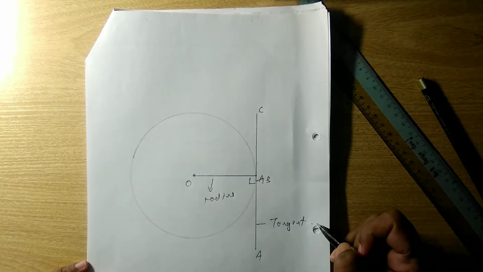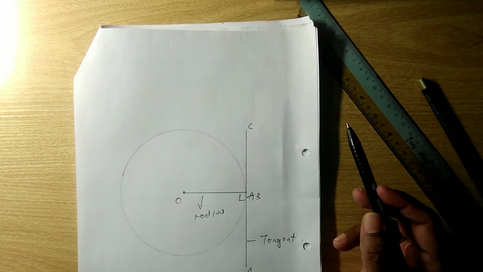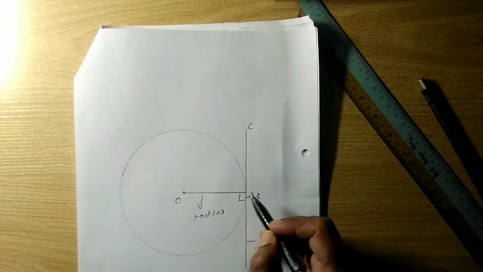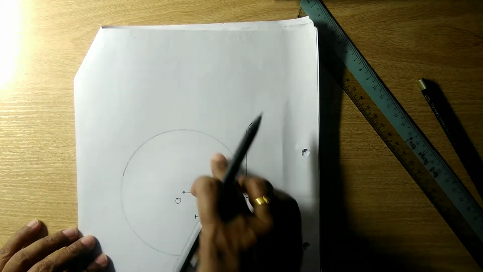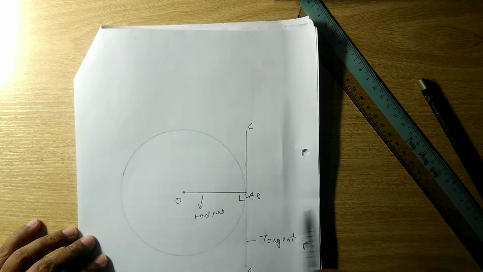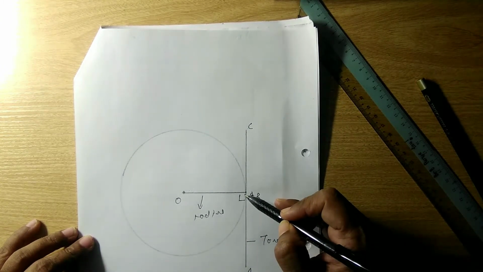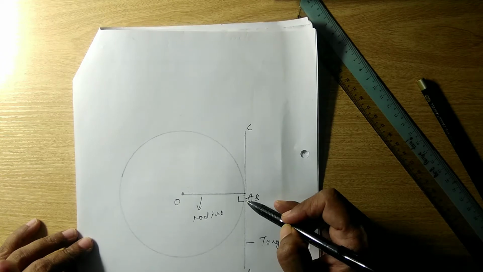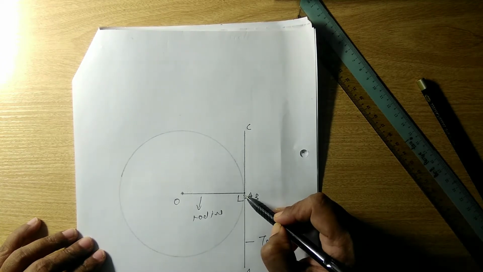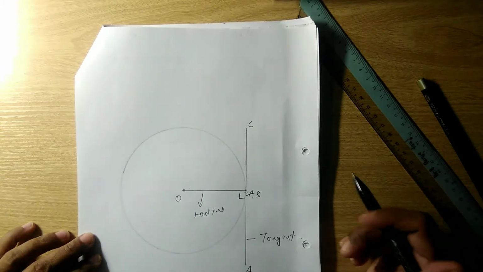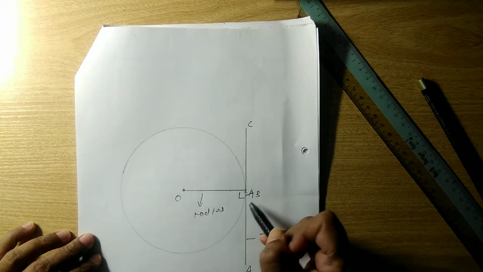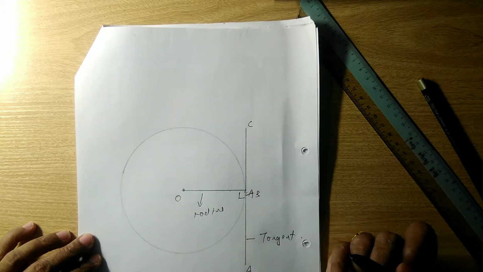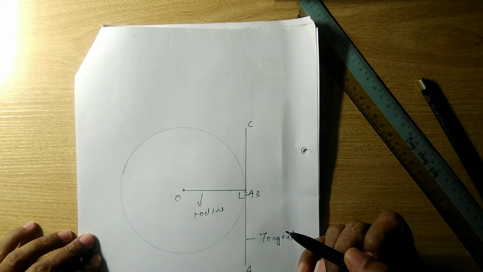So a tangent is a straight line drawn outside the circle. It can be anywhere outside the circle, whereby the line only touches the circumference of the circle at one point. All around the circumference, you can draw as many tangents as you want, but every tangent only has one point of contact with the circumference, which they call the point of tangency. And at that point of contact, the angle between the radius and the tangent is 90 degrees.